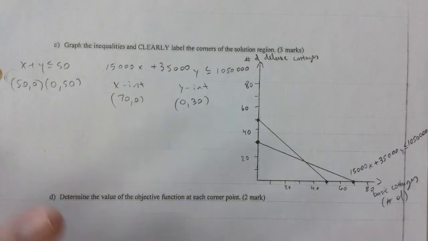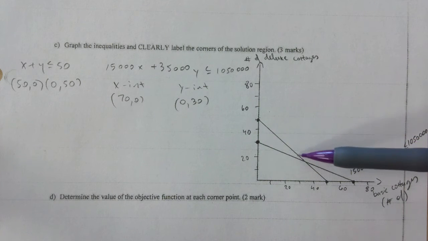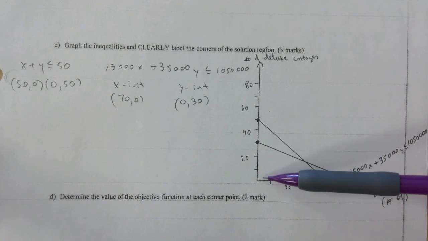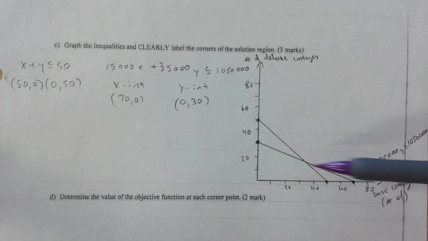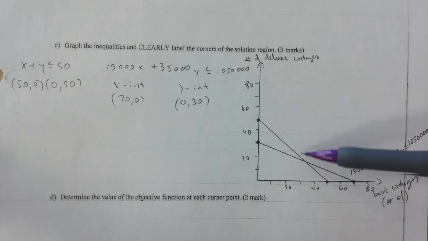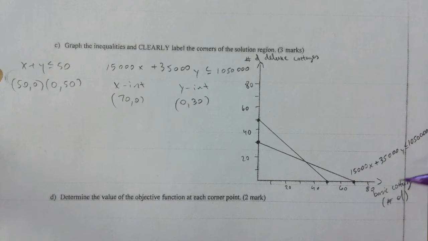So at this point, I just want to mention, you have a number of options for solution regions, right? You could have this triangle up here. You could have this polygon here. You could have that triangle there. Or you can, in fact, have all of this out here. It is a possibility that everything above that is.